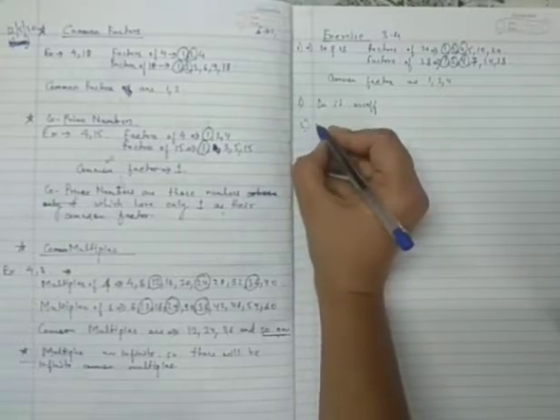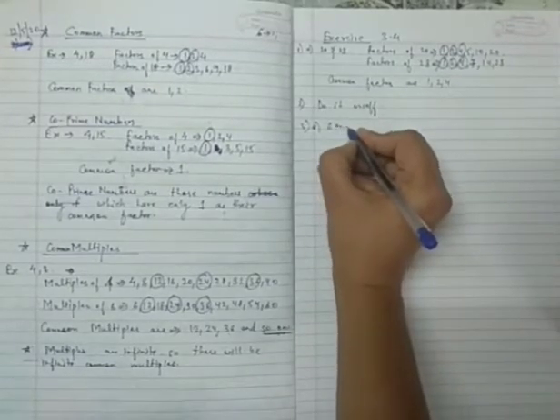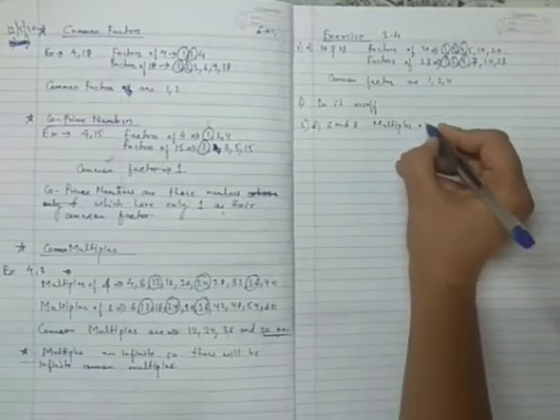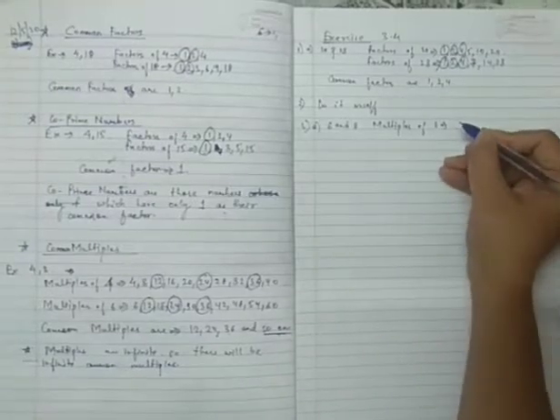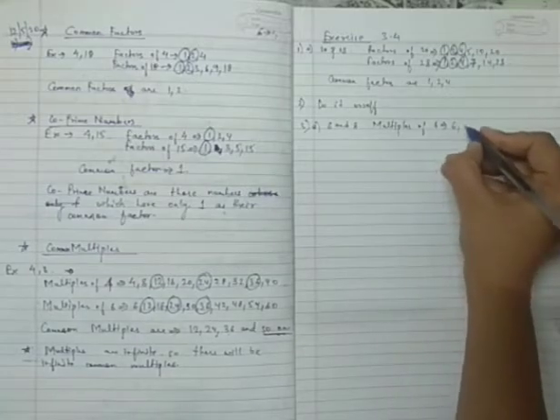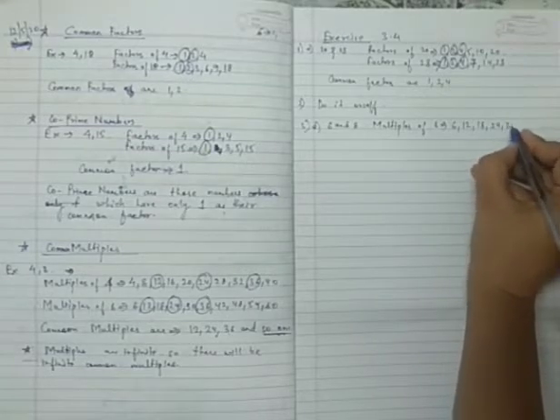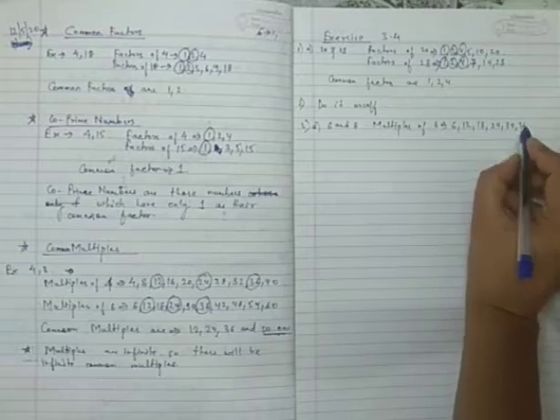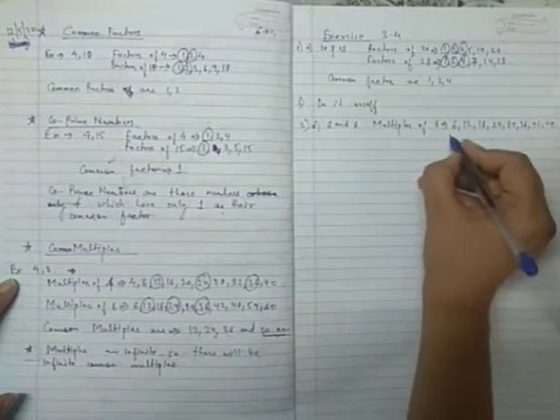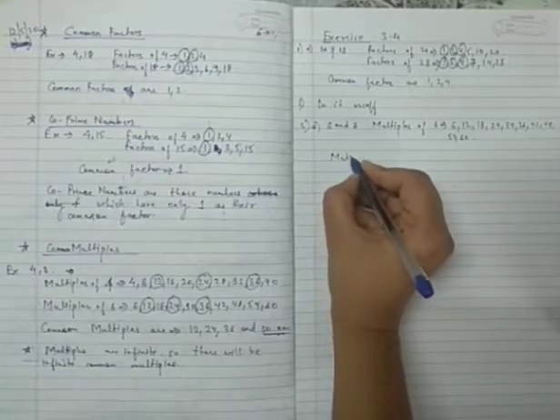Now coming to question number 3, let me take the A part. Find the common multiples of 6 and 8. First we will find out multiples of 6. They have asked for the first 3 common multiples. So 6 ones are 6, 6 twos are 12, 6 threes are 18, 6 fours are 24, 6 fives are 30, 36, 6 sevens are 42, 48, 54, and 60. 6 tens are 60.